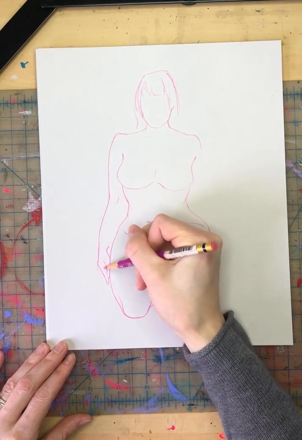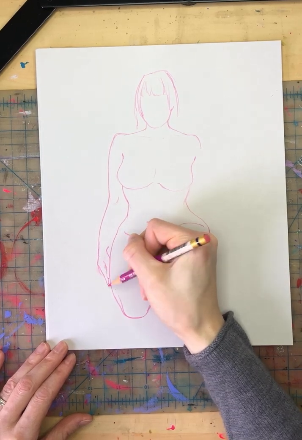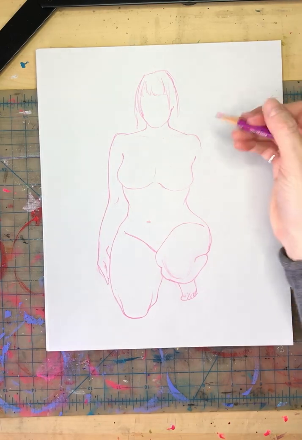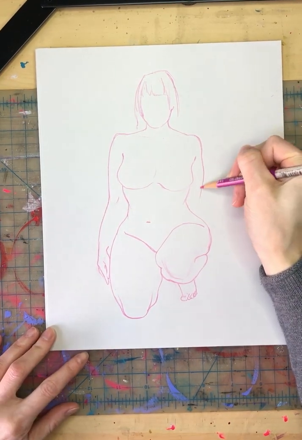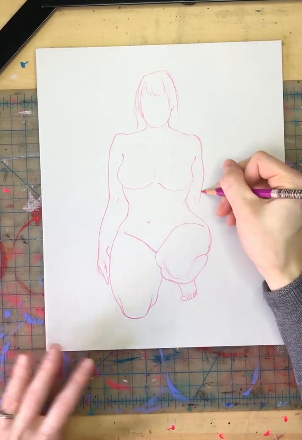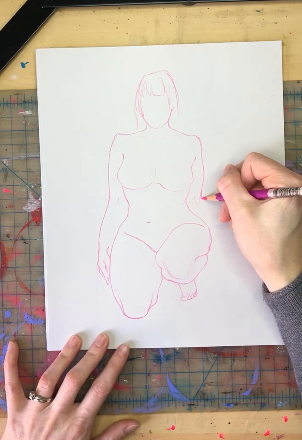The anatomy is important, but there are ways you can elongate and shorten to make it look not completely unbelievable or unnatural, or just done in the right way. But right now we're just gonna warm up and try to get the body looking as close to the picture as possible.